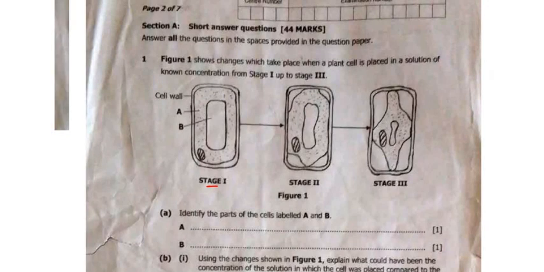Okay, question 1 reads, Figure 1 shows changes which take place when a plant cell is placed in a solution of known concentration from stage 1 to stage 3. Okay, so we have our stages 1, stage 2, and stage 3 here. From the diagrams I can spot the cell wall, and then we have the cell membrane here.